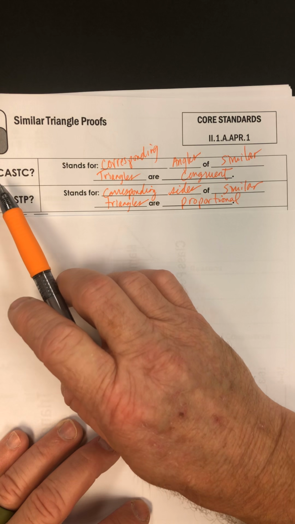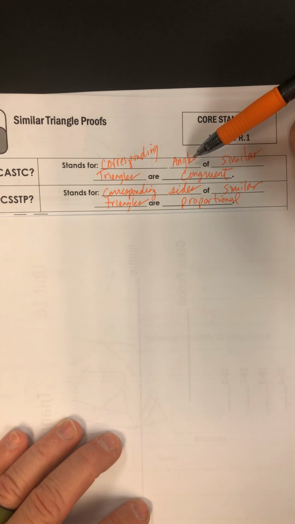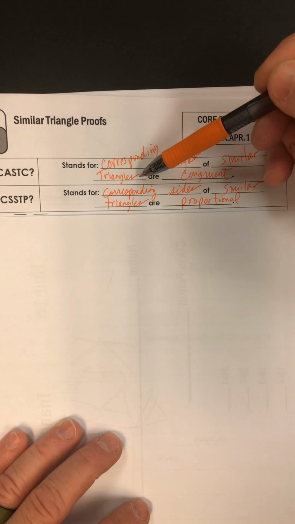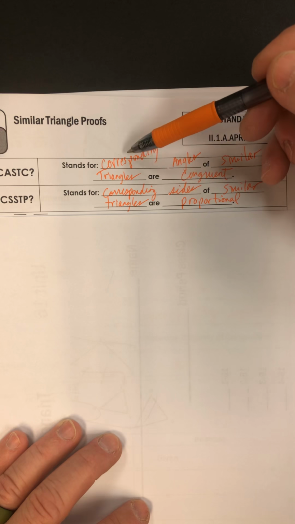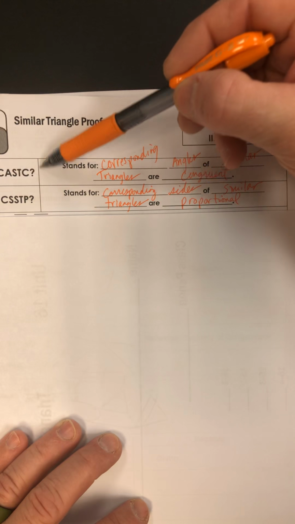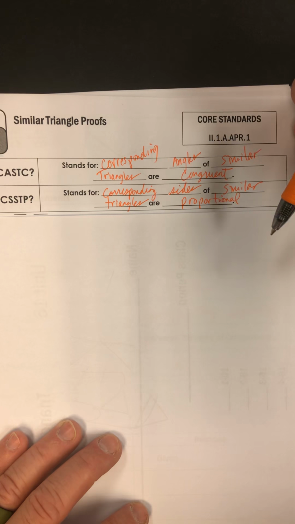CASTC, that means that corresponding angles of similar triangles are congruent. So when the two triangles are similar, their corresponding angles are congruent. And we've learned that already. But that's the reason you could show two angles are congruent after two triangles have been shown similar.